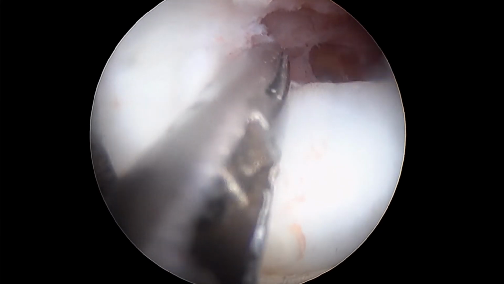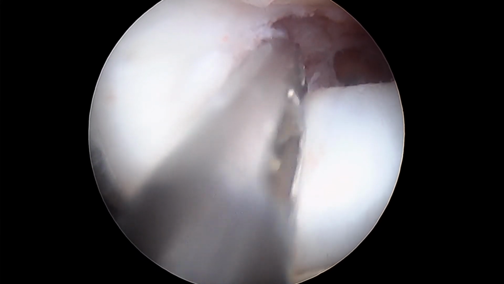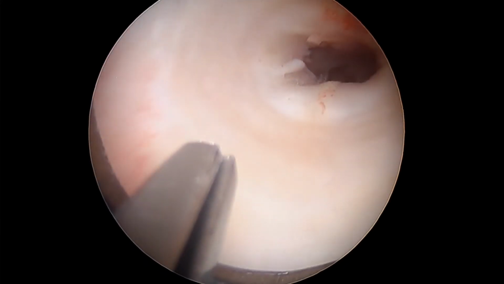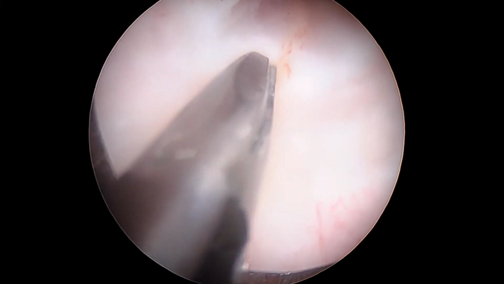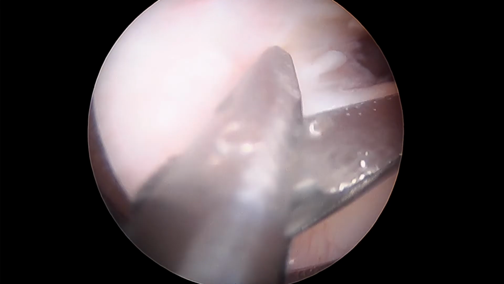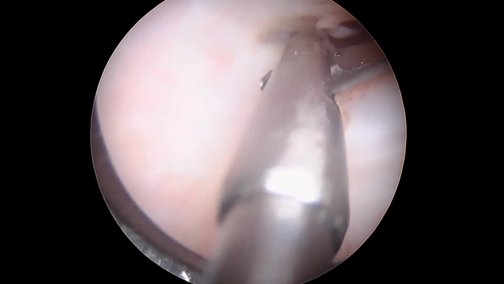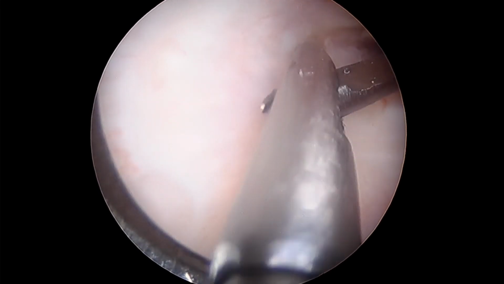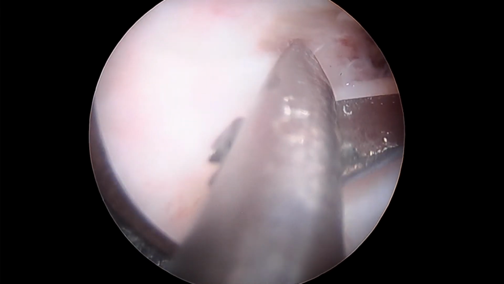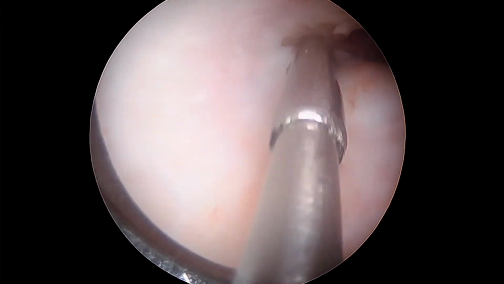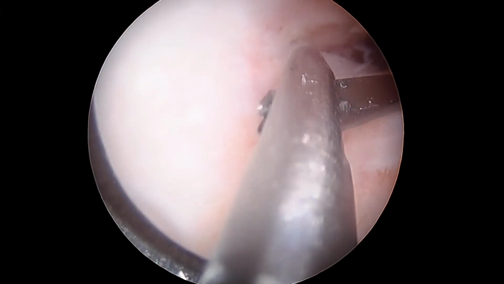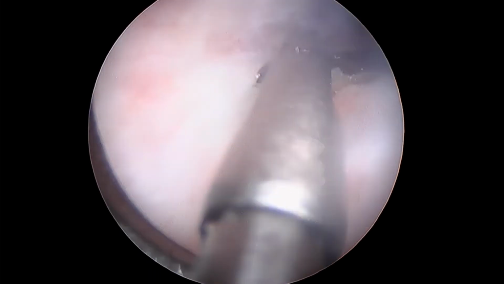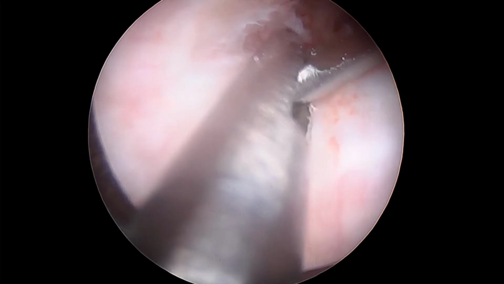Most times you have collapse of the cavity, and then it becomes exceedingly more difficult for you to distend the uterine cavity. Or sometimes you can even see bowel through the serosa of the fundus of the uterus. So care has to be taken while doing this.